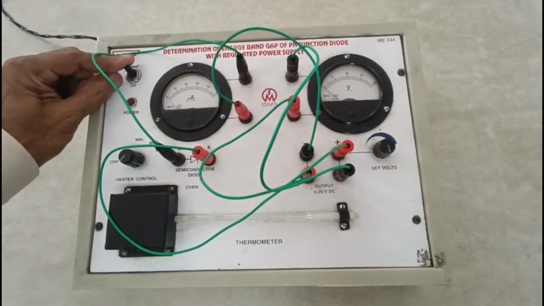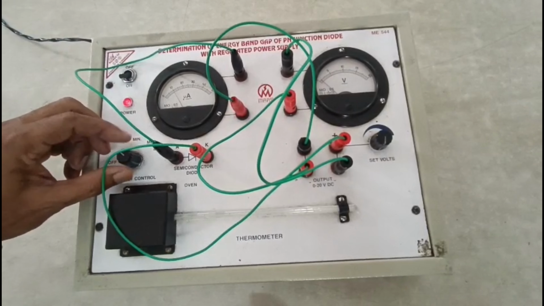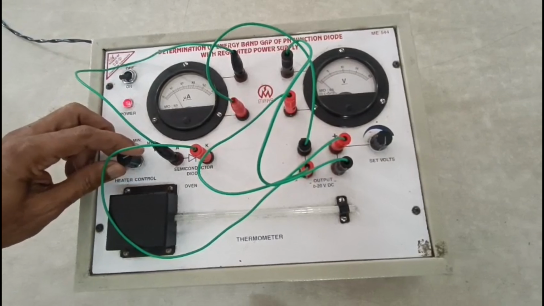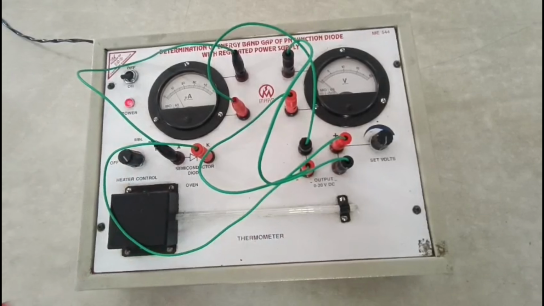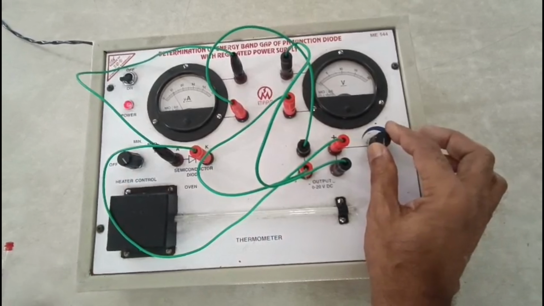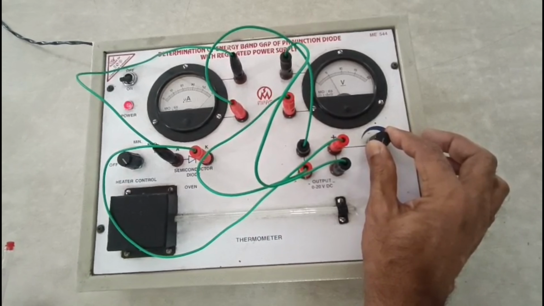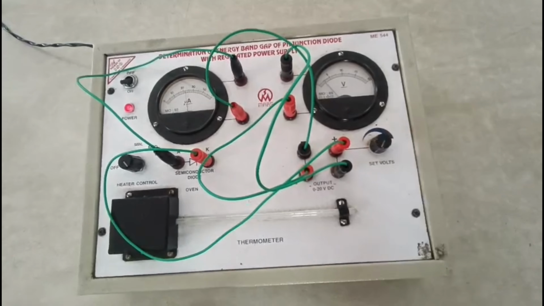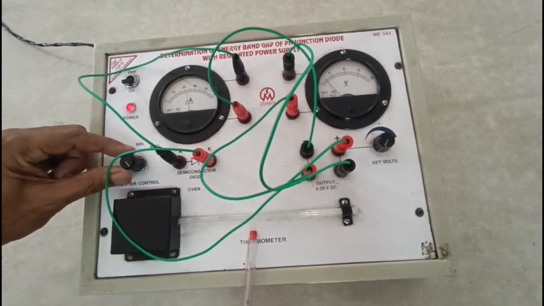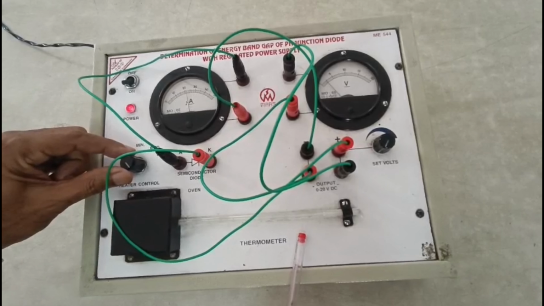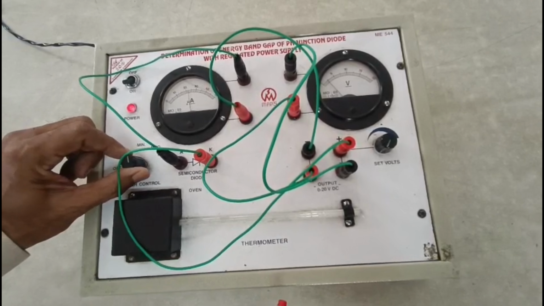Switch on power supply. Oven can be switched on with the help of this knob. Observe the rise in temperature of oven as indicated by thermometer. With the help of this knob, adjust the voltage across diode so that ammeter shows sufficient reading. Keep the switch of oven on until temperature rises up above 80 degrees Celsius. Now switch off the oven.